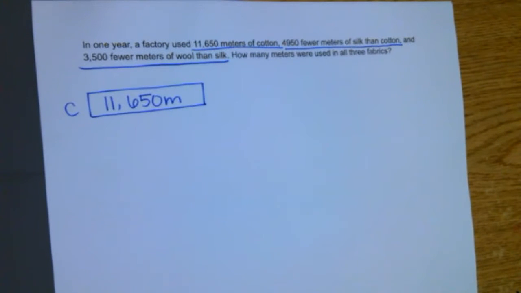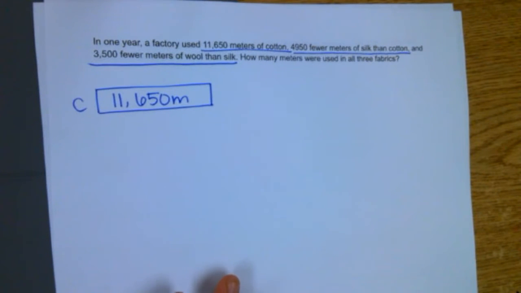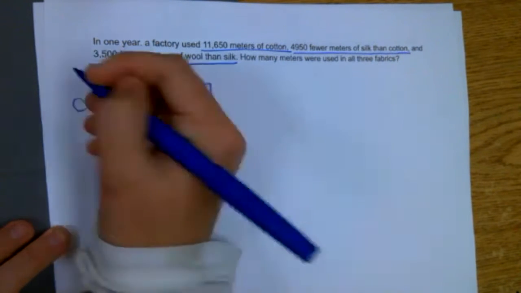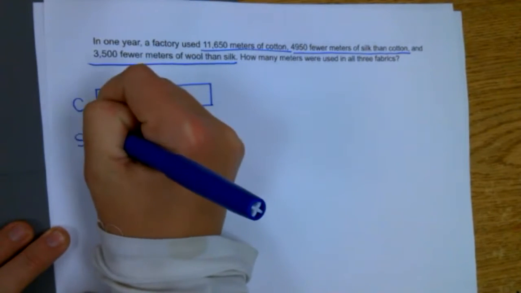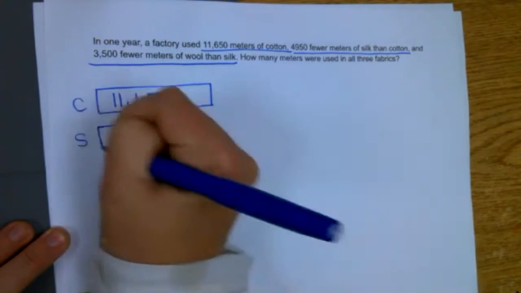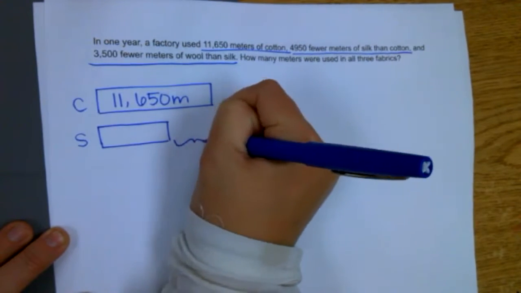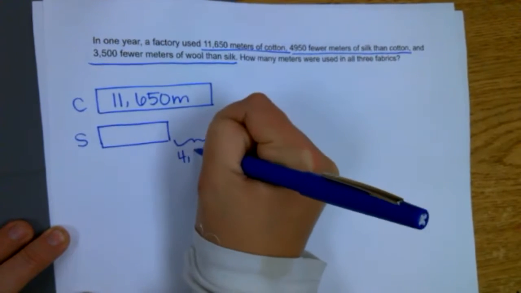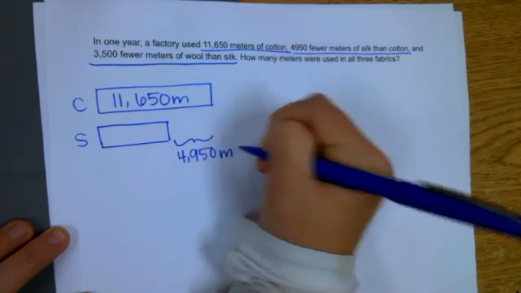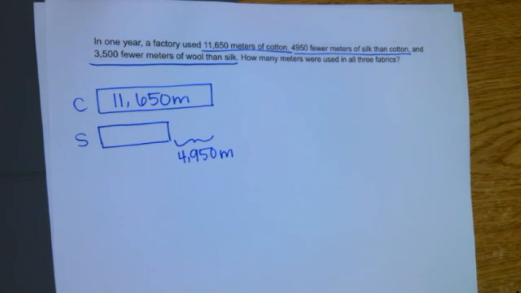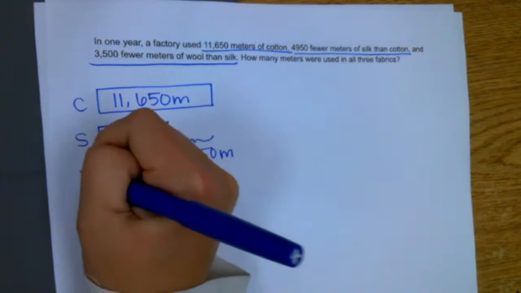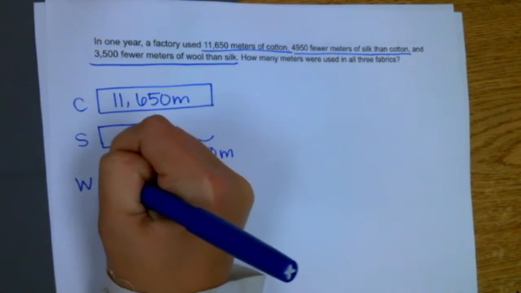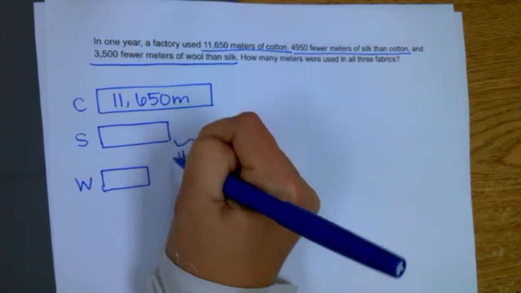We can now use the relationship of the cotton to the other fabrics in order to help us finish our model. Talk to your partner about what you would draw next. Leah, can you tell us what you would draw next? Awesome. We can draw the model for the silk based on how many fewer meters of silk there is compared to the cotton. We're not sure how much silk there is yet, but we do know the relationship between the silk and the cotton. And finally, we can draw our wool. We know our relationship for the wool to the silk.